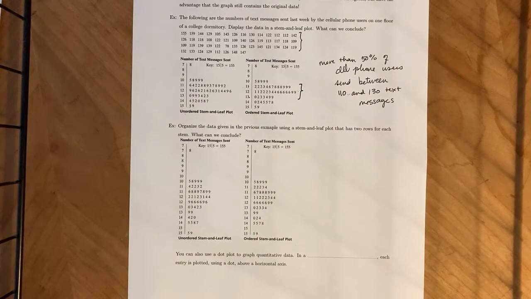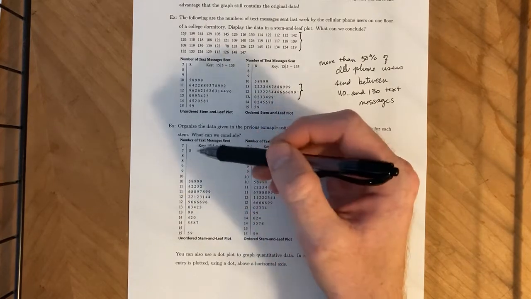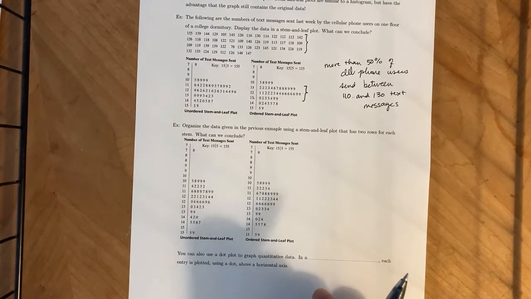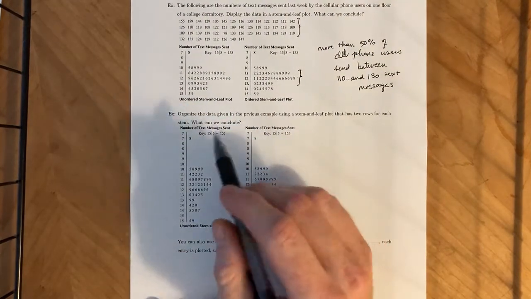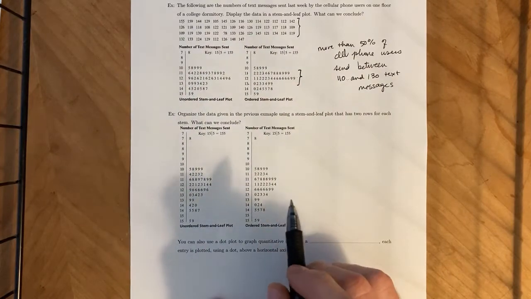Next, what we can do is we can organize the data in this previous example using a stem and leaf plot that has 2 rows for each stem. And what we're going to do with those 2 rows is the first row with that stem is going to be for numbers that end between 0 and 4. And then the next row will go numbers from 5 to 9. And this has certain advantages, especially when you're dealing with numbers such as that in our example.